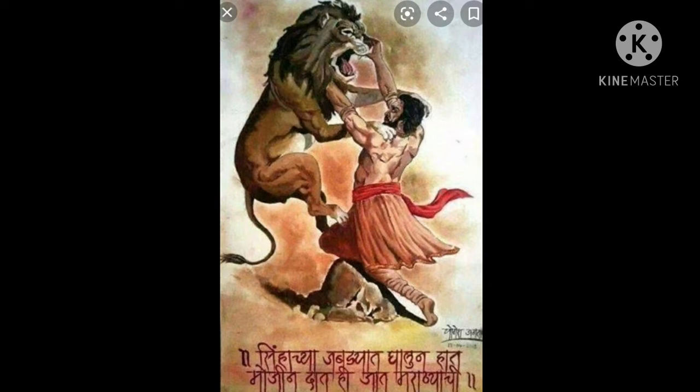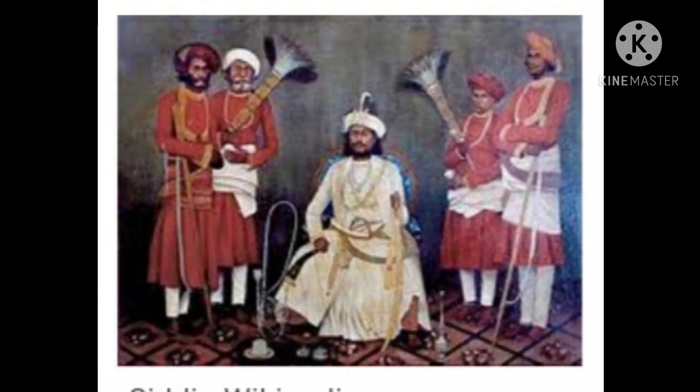Let's take information about the campaign against the Siddhi. Sambhaji Maharaj launched a campaign against the Siddhi of Janjira in 1682 CE, as he was harassing the people in Maratha territory. Sambhaji led a siege to the fort of Dandrajapuri. However, he had to abandon the Janjira campaign as the Mughal army invaded Swaraj.